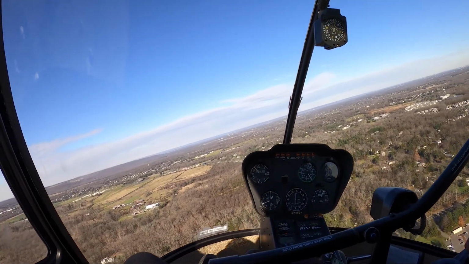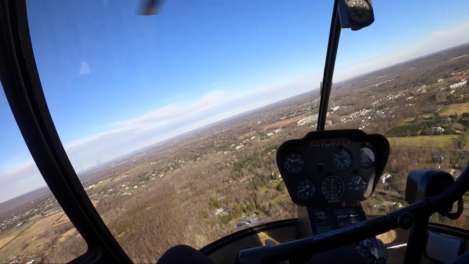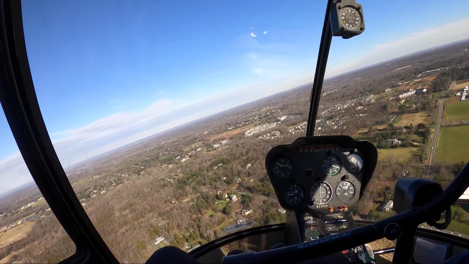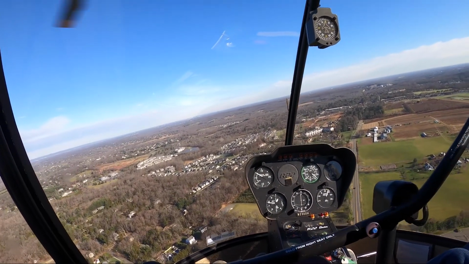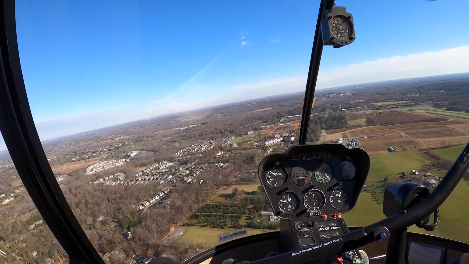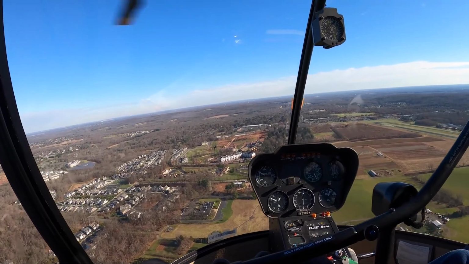Prince traffic, helicopter 002 right downwind 28 Princeton. That's why you push forward to cut that build too, right? I push forward to cut that build, because if it starts building, you're not going to catch it with the collective. It's going to slow it. It might be too late if it starts increasing too much.